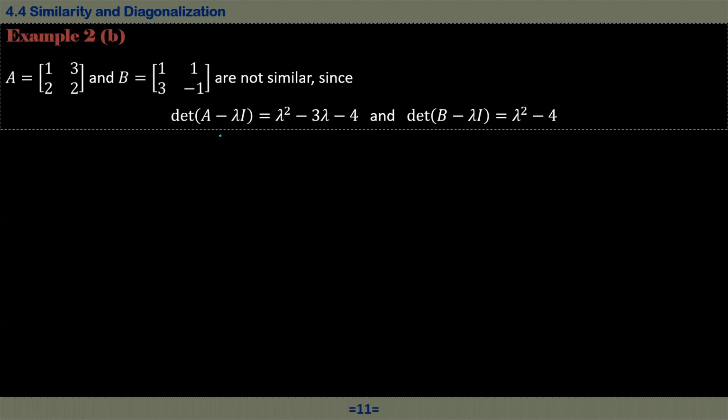Why? Because of the determinant of A minus lambda I, the characteristic polynomial of matrix A. If you evaluate this, we have lambda squared minus 3 lambda minus 4. And how about the characteristic polynomial of matrix B? Here we have determinant of B minus lambda I, that's equal to lambda squared minus 4. These two polynomials are not equal.